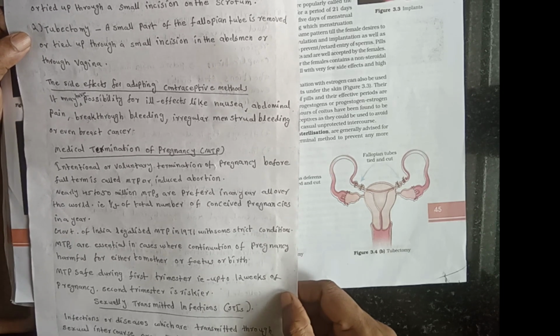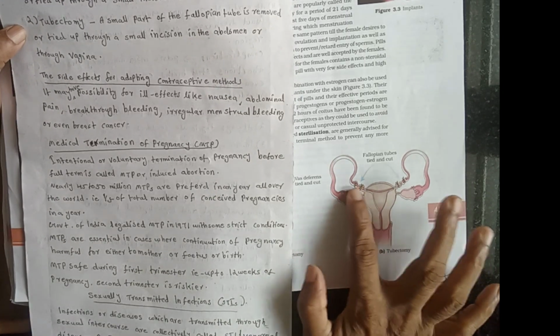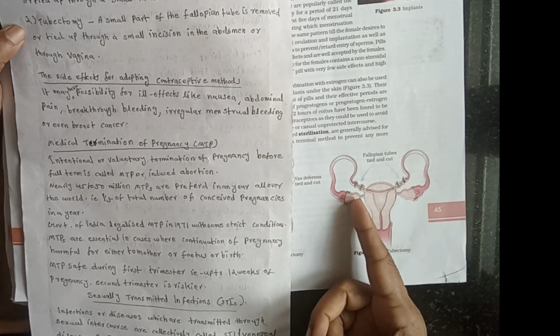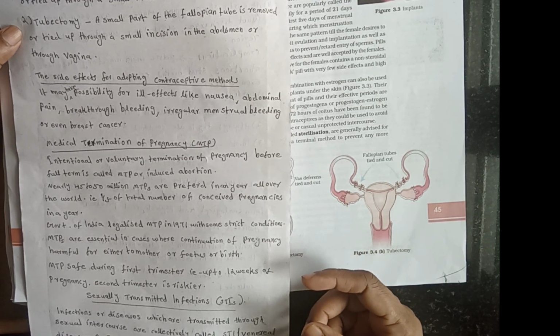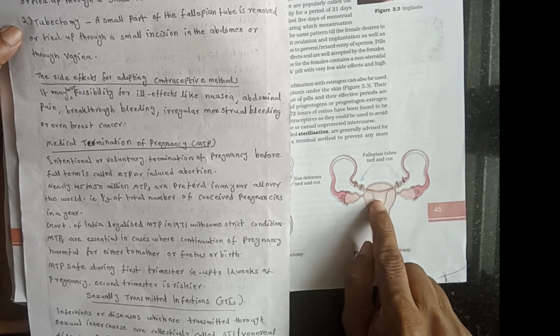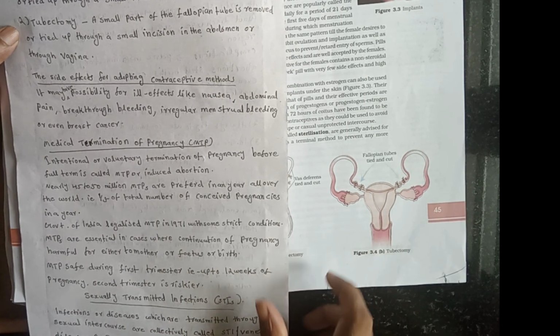This is a picture of the vas deferens. Next, tubectomy: a small part of the fallopian tube is removed or tied up through a small incision on the abdomen or through the vagina.